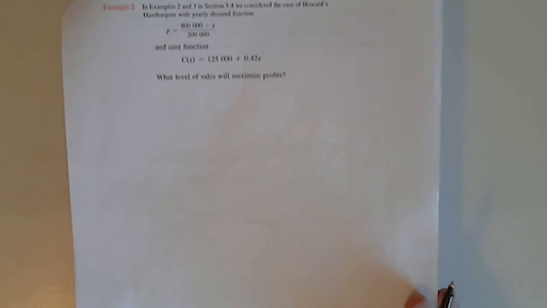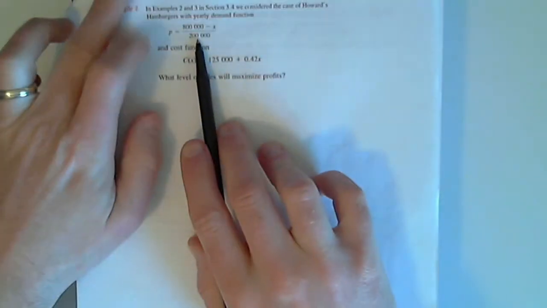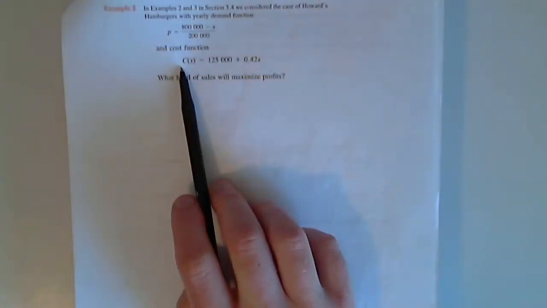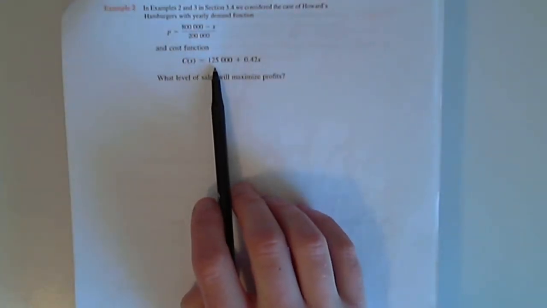Okay, in examples 2 and 3 in section 3.4, we talked about an example where we had Howard's Hamburgers and he had a yearly demand function. The demand function was (800,000 minus x) all over 200,000. The cost function for this is capital C of x is 125,000 plus 0.42x. What level of sales will maximize profit?